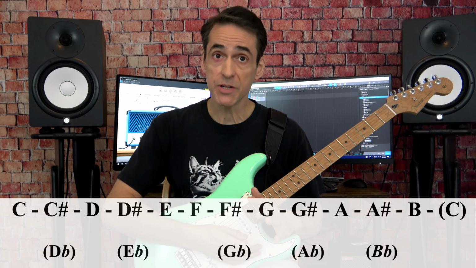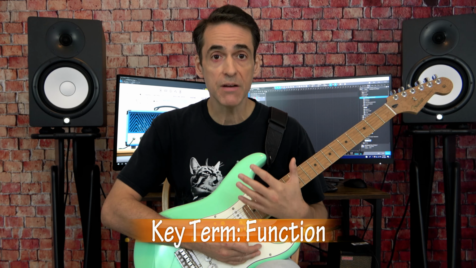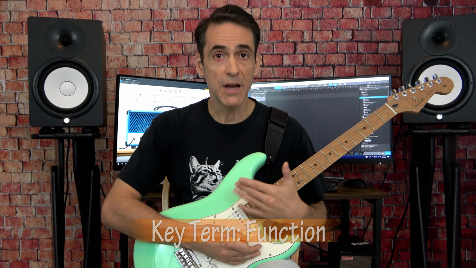In order to really understand intervals, it's helpful to have a basic understanding of the concept of function. Function is really just how a note or a chord behaves in a given musical context. The idea of function works hand in hand with intervals and helps to explain why, remember just a few minutes ago we were talking about how important the chromatic scale is and how you have to learn both the sharp name of a note and the flat name of a note. The real answer as to whether it's appropriate to call a note by its sharp name or its flat name depends on how the note is functioning, okay?